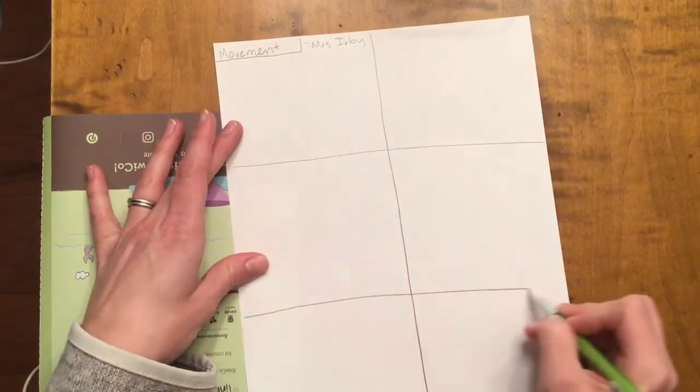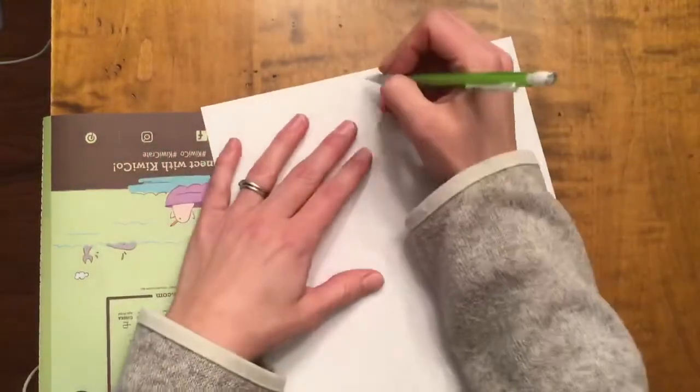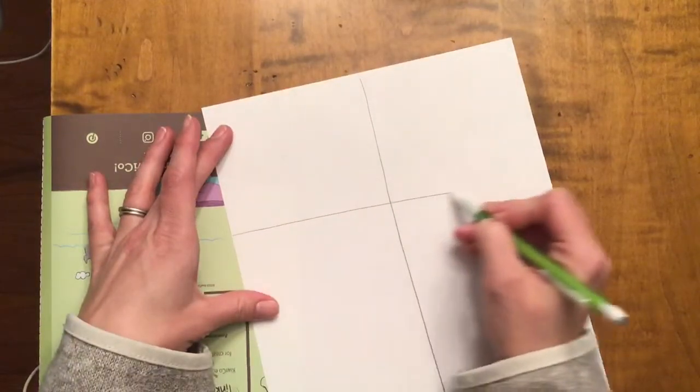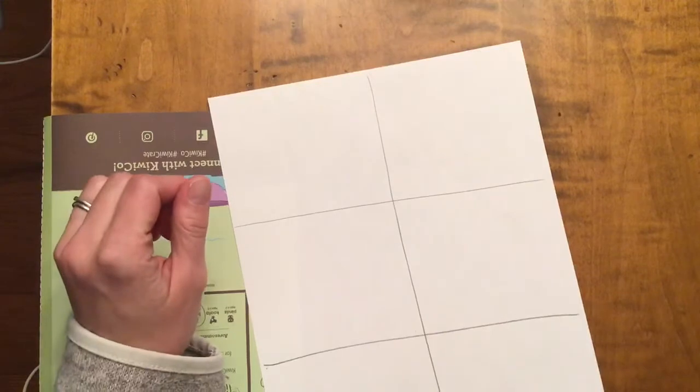Again, if you've got a ruler and you want to do it with a ruler, that's great. And same thing on the back. We want a line that goes down the middle. And you can eyeball this or ruler it, whichever makes you happy for movement.